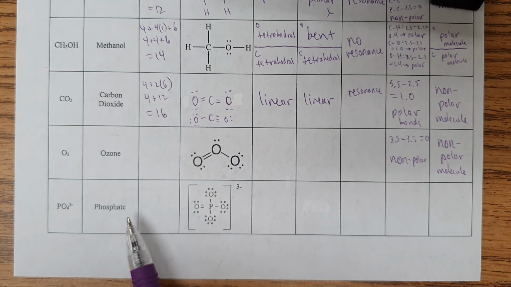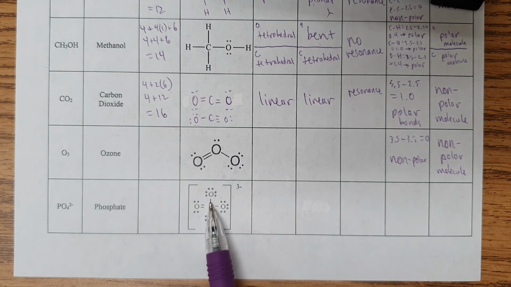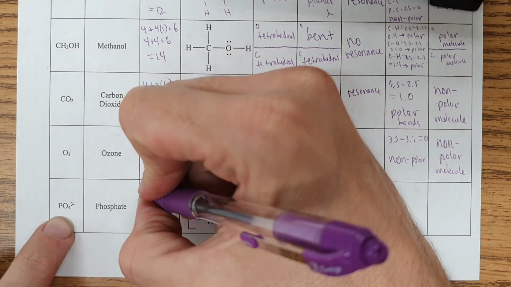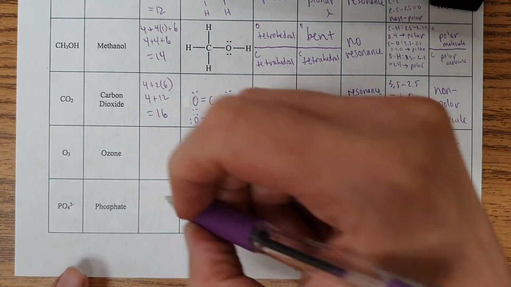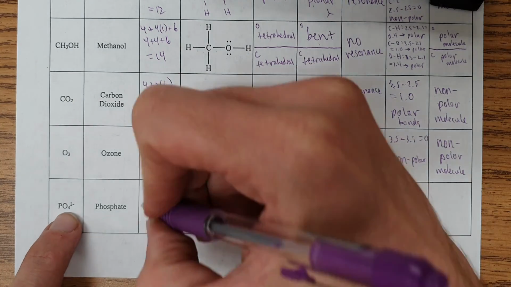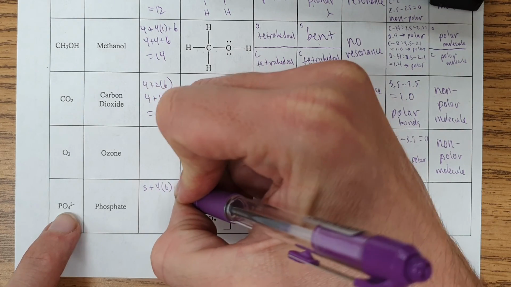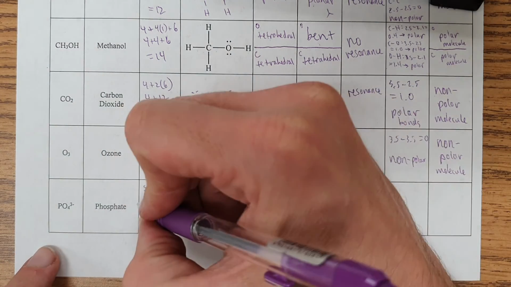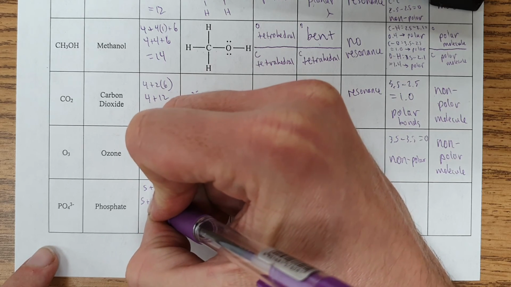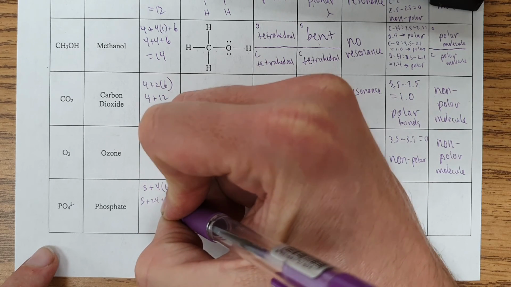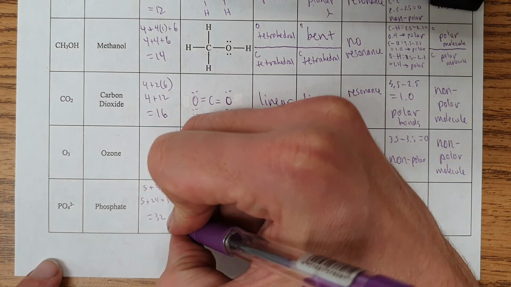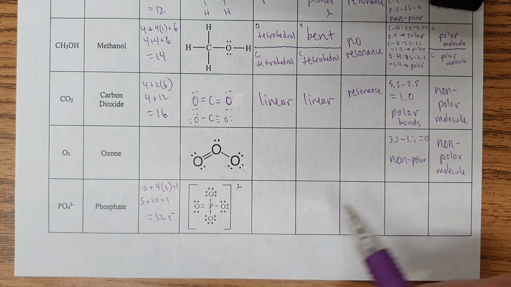All right, the last one, phosphate. Look, it violates the octet rule. Yes, there's many that do that in real life. That's why you were given this pre-drawn molecule. So let's see, phosphate, PO4 with a 3 minus charge. That's phosphorus is 5 valence electrons, 4 oxygens with 6 valence electrons each, plus 3 in order to reflect the 3 minus charge means 5 plus 24 plus 3, which equals 32 valence electrons. And then you count out 32.